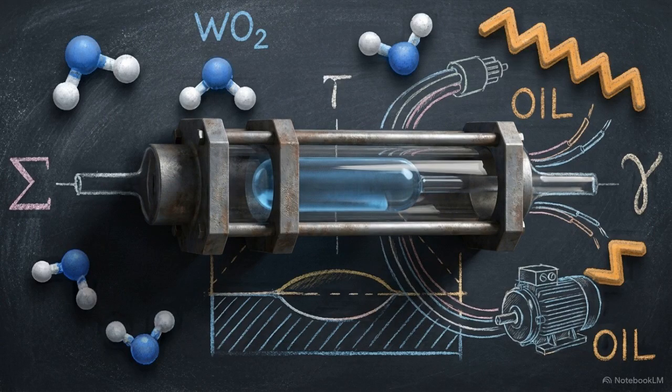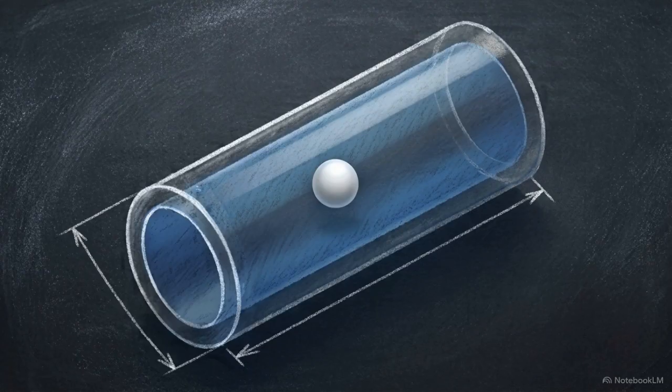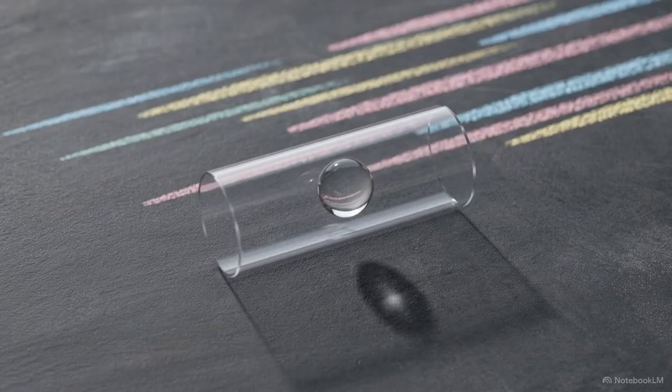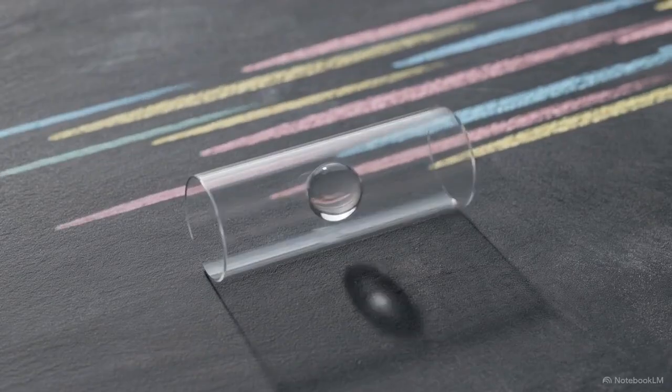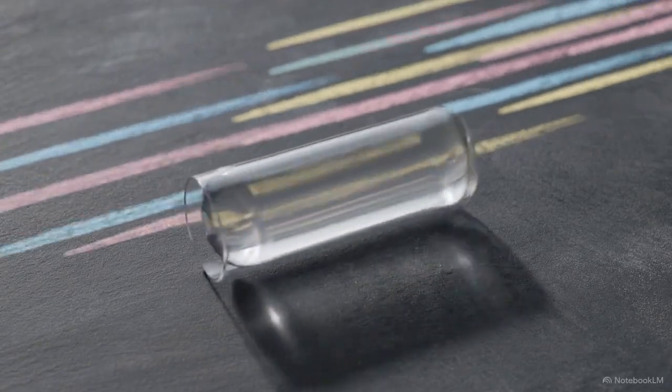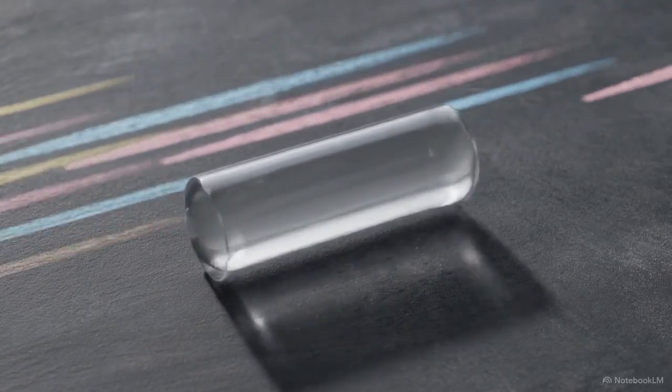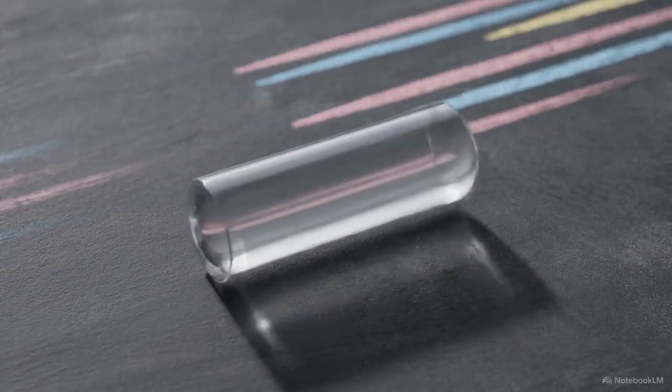To measure these ultra-low tensions, engineers rely on specialized hardware, the spinning drop tensiometer. The mechanical setup is elegant. A droplet of a lighter fluid is suspended inside a denser liquid, totally enclosed in a horizontal glass tube. By accelerating to immense angular velocities, often exceeding 1,000 radians per second, we alter the physical environment.